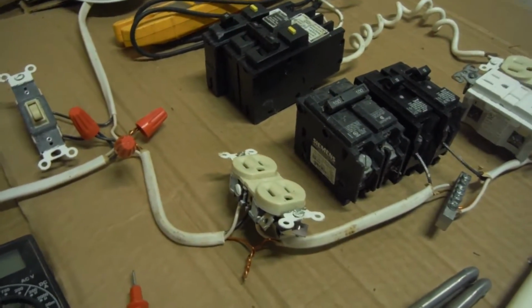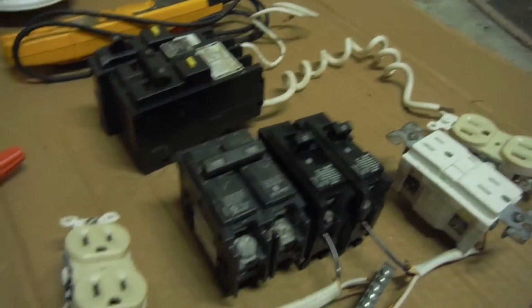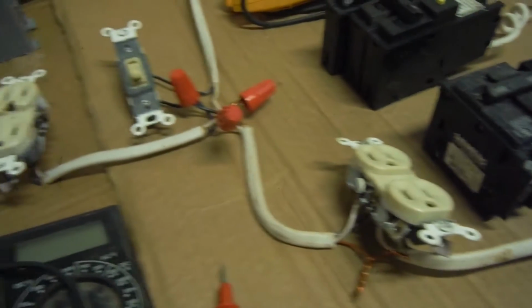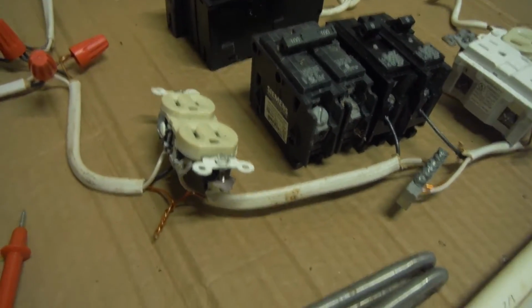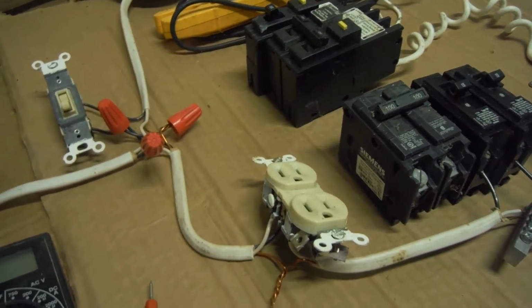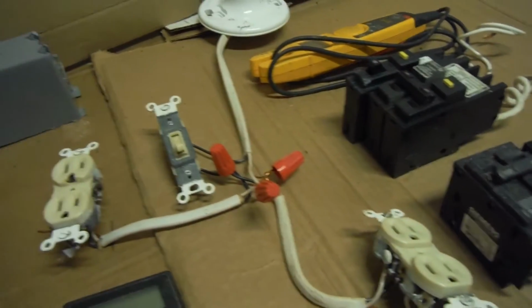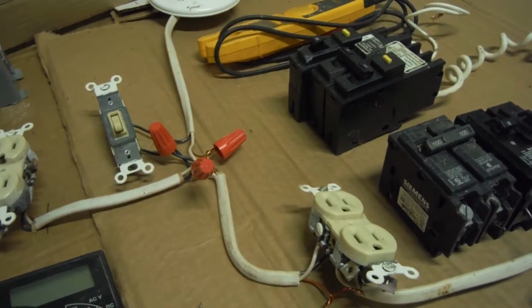Anyway, this is taking a long time. Didn't even get to the breaker panel yet. But anyway, that's a general idea of how a circuit works. All the way out, all the way back. Well, let me come back to this. I'll show you the breaker panel, and then we'll come right back to this and get back into how a normal circuit will work.